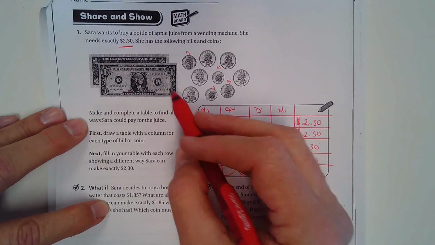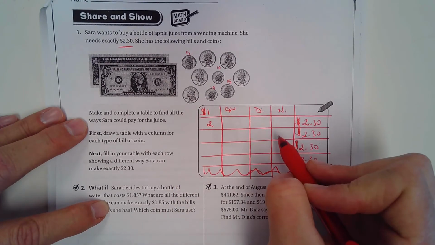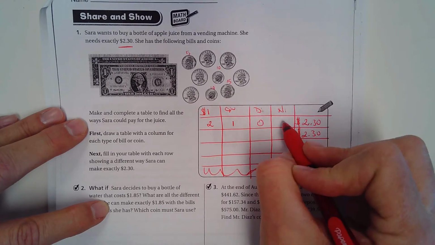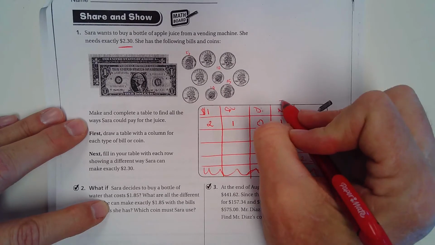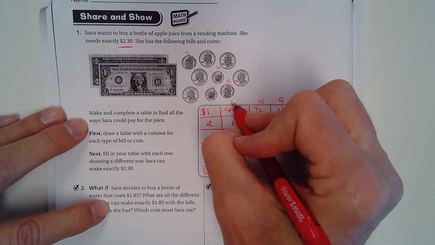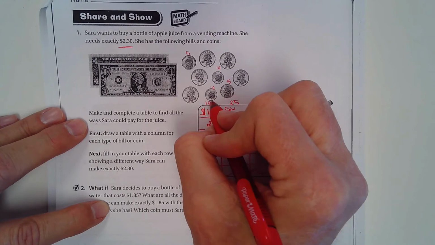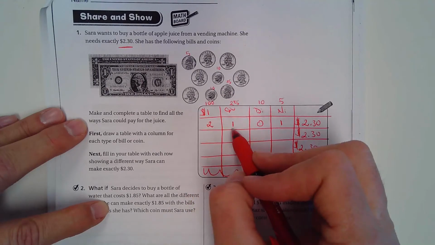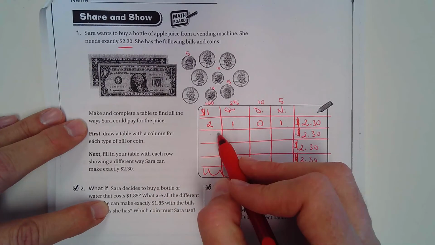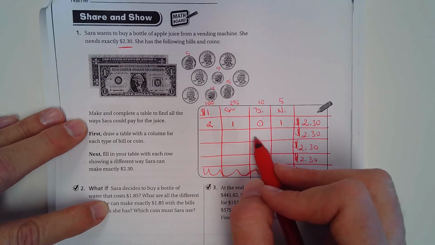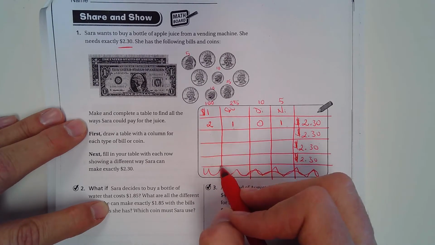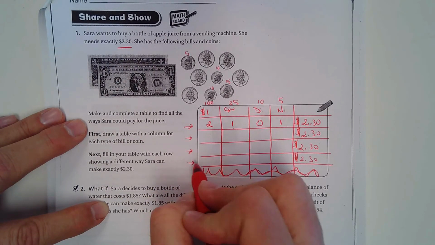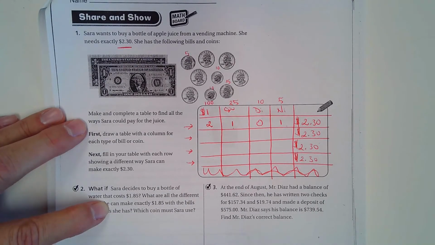Well, she could use $2, right? She could use 1 quarter, 0 dimes, and 1 nickel. 1 nickel is 5, right? Remember, this is 5. This would be 10. This is 25. And this would be 100. So she needs to come up with $2.30. So there's 2, 25, 30. So now you come up with a different combination to come up with 3 different combinations for $2.30. I did the first one for you. You need to do 3 more. Okay.